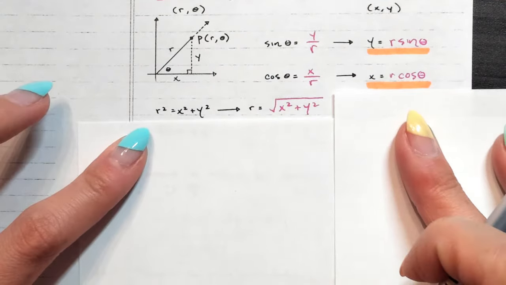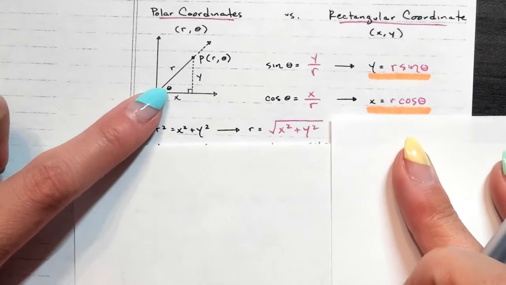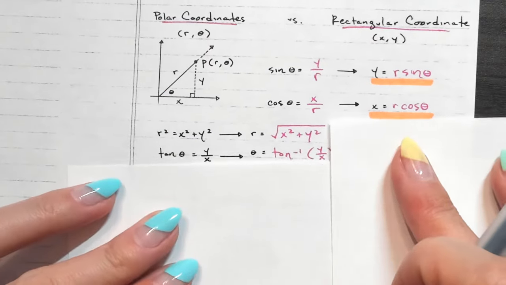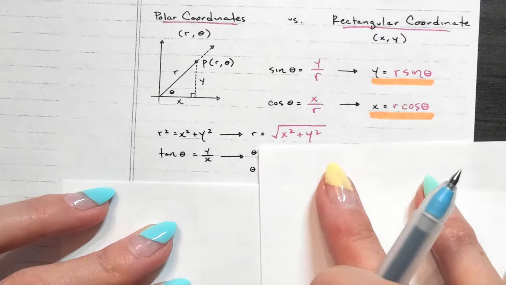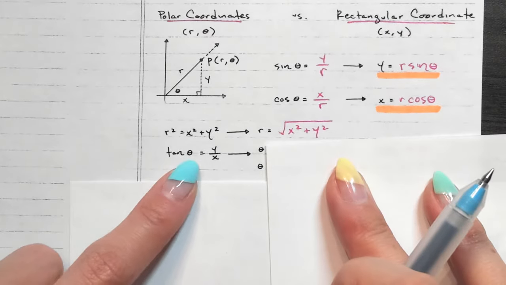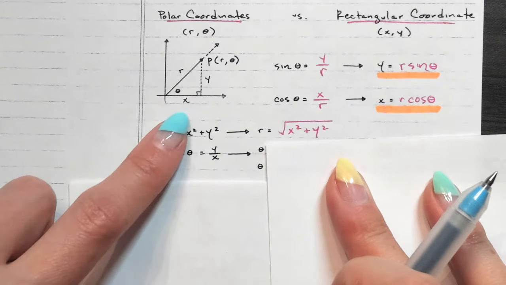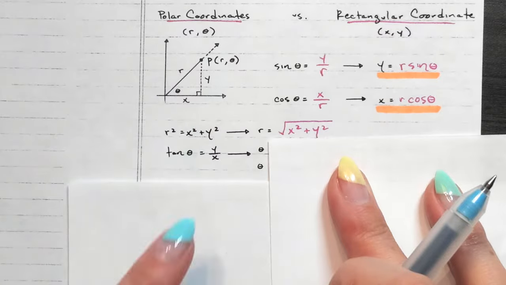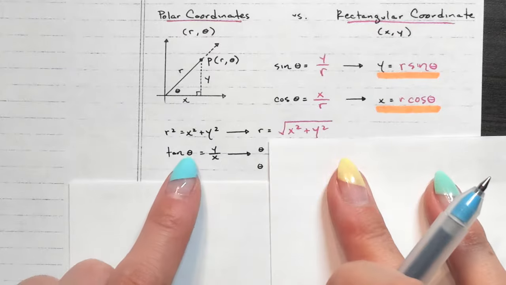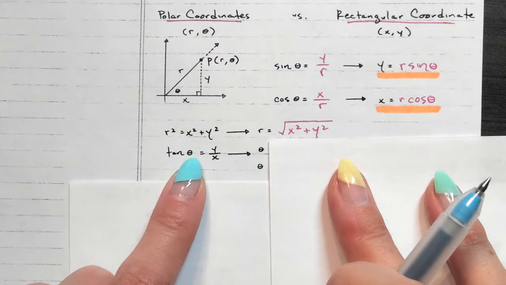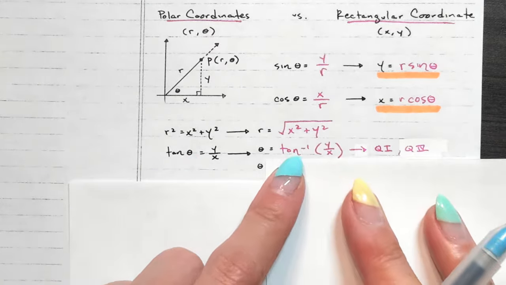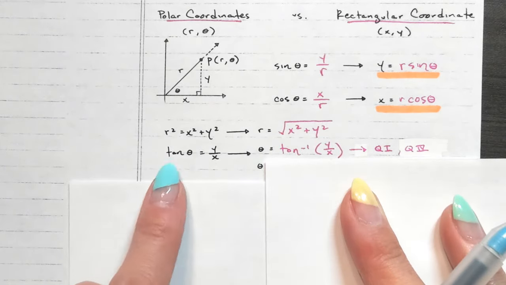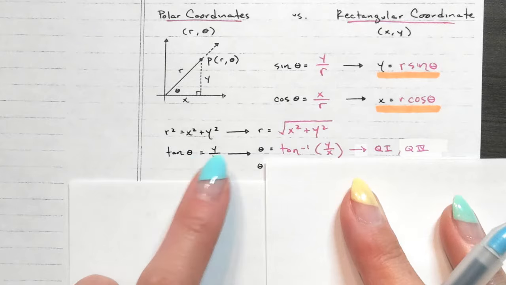Okay, so now I have theta. So what is true about theta? Well, tangent of theta is y over x, right? That's true. It's opposite over adjacent. So if I solve for theta, I should be able to say that tangent inverse of y over x is theta, right? If I want to solve for theta instead of y over x.